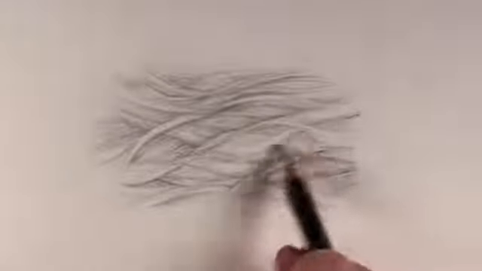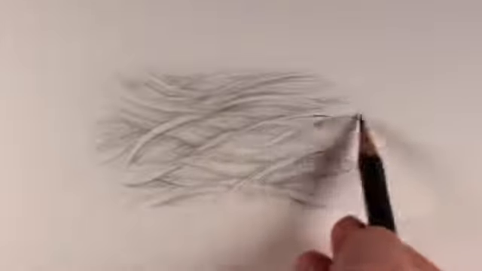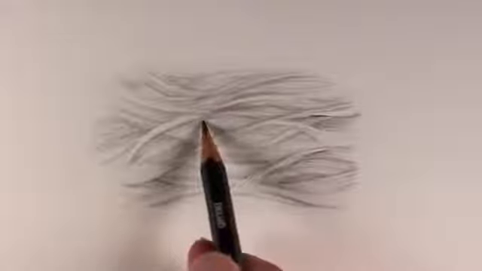And as we get more precise with each one of the clumps of hair that we create, we can go back and put a few defined lines with a sharpened pencil. This will, of course, increase the contrast and help communicate the form of the hair even further.